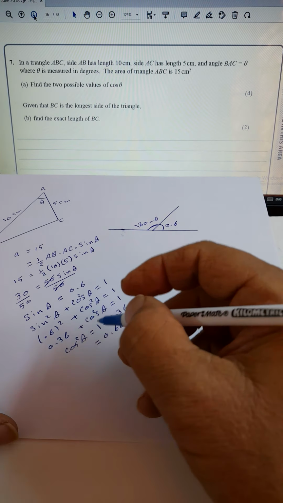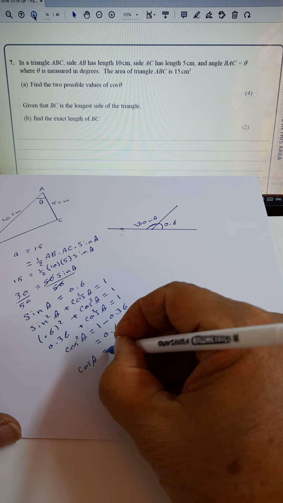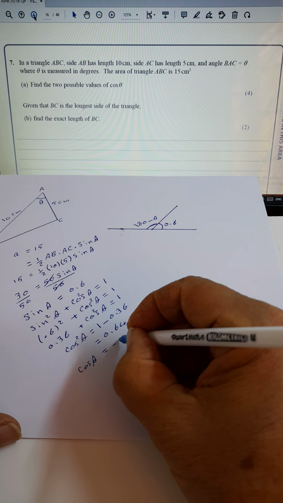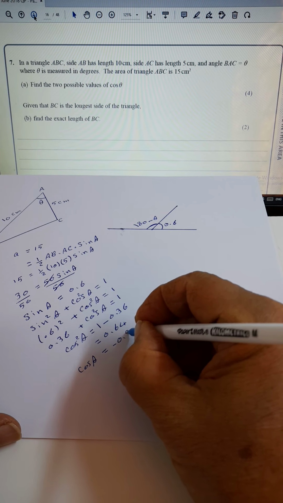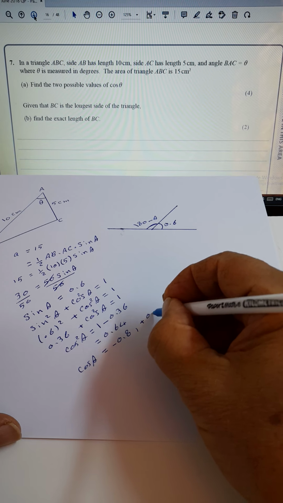Taking the square root of both sides, so cosine theta equals either minus 0.8 or positive 0.8.